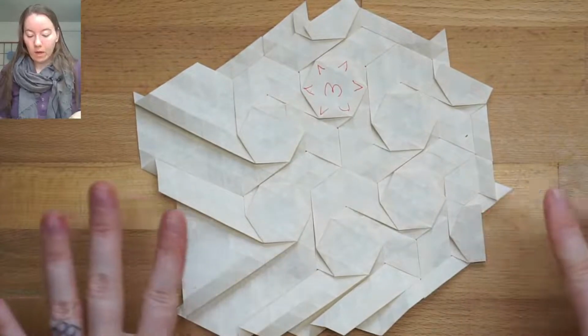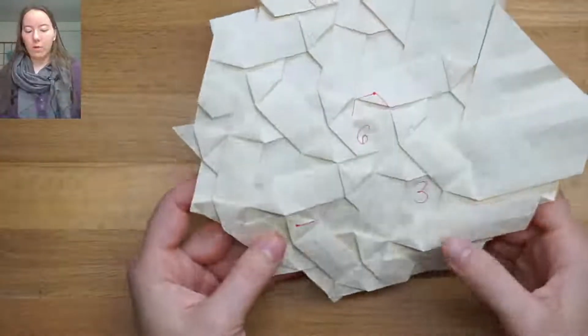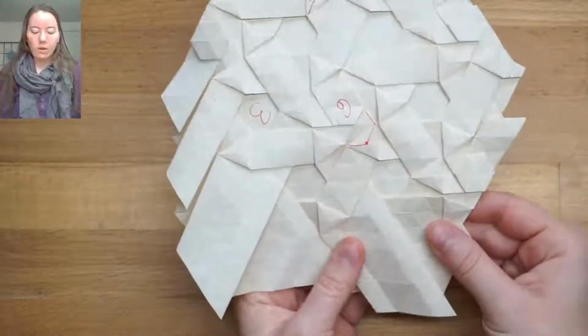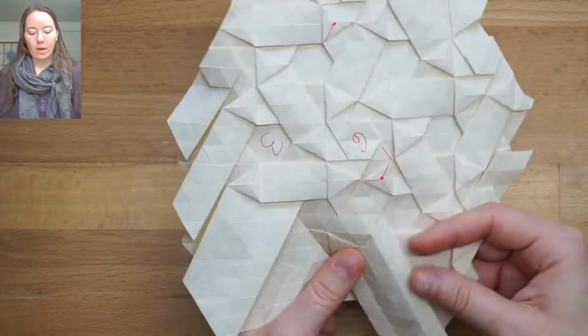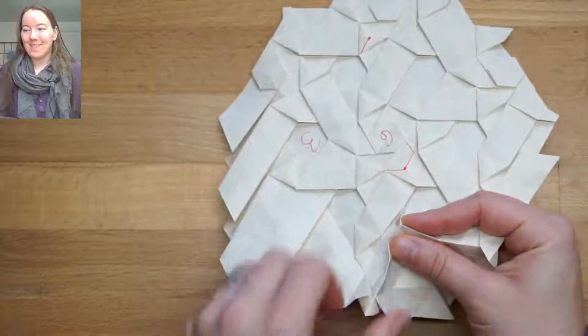So from here, I just squashed an open partial hexagon. I'll flip over to the other side, continue around in that same direction I was moving in.